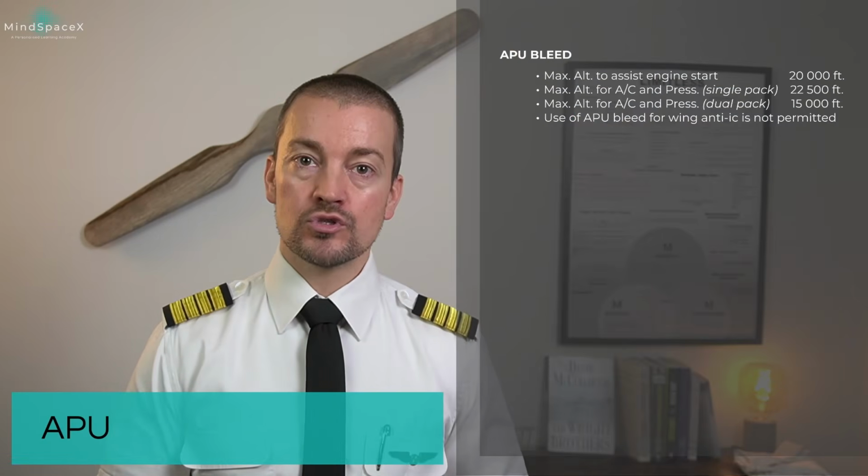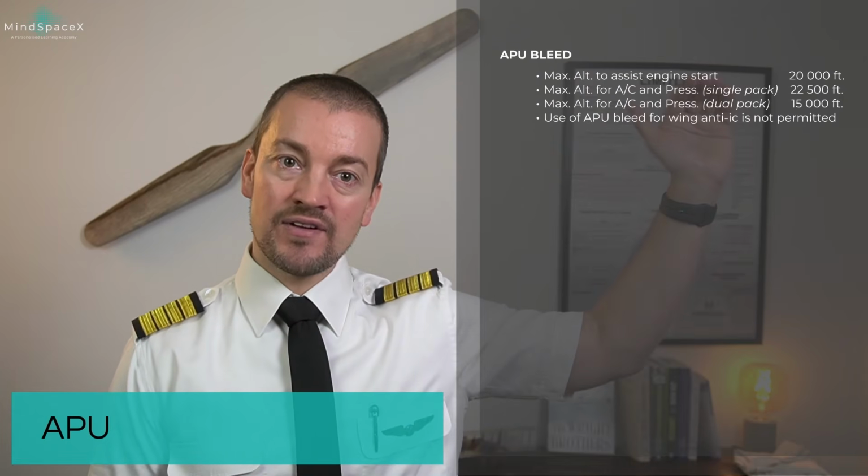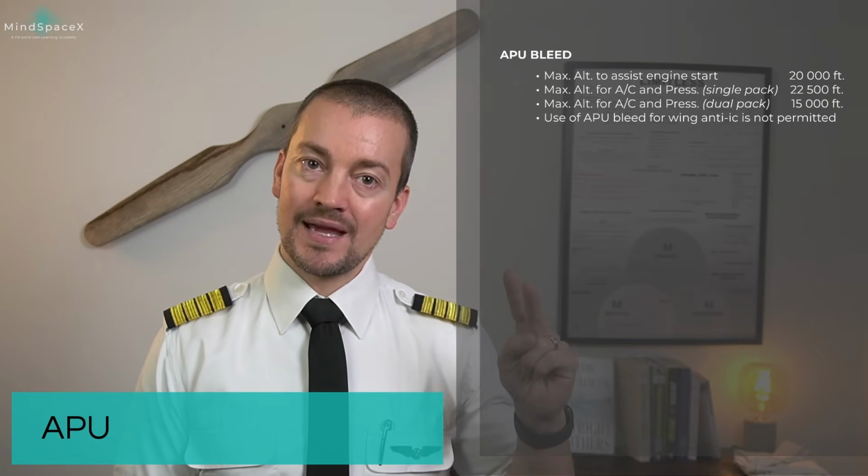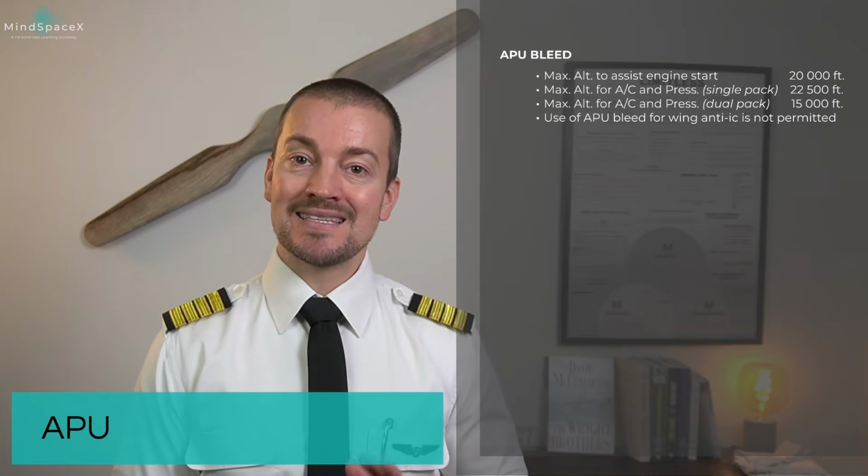APU bleed can be used to assist in engine starting in flight up to a maximum altitude of 20,000 feet. The maximum altitude for the APU to supply air conditioning and pressurization for a single pack is 22,500 feet. But if the APU is to supply air conditioning and pressurization for both the packs as a single bleed source, well then you're limited to 15,000 feet. The use of APU bleed for wing anti-icing is not permitted.